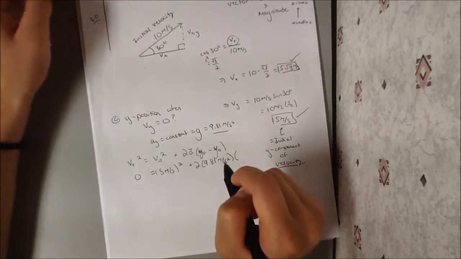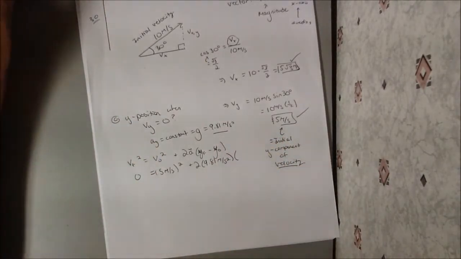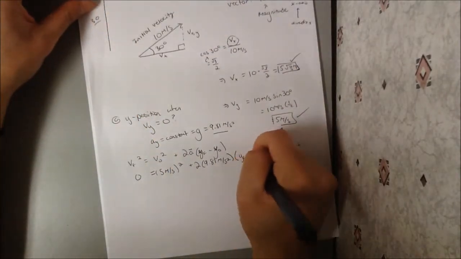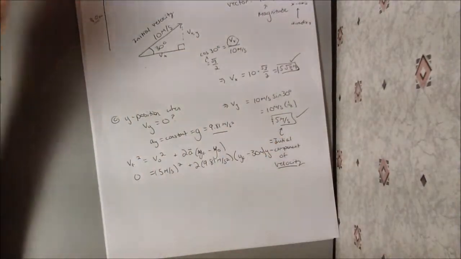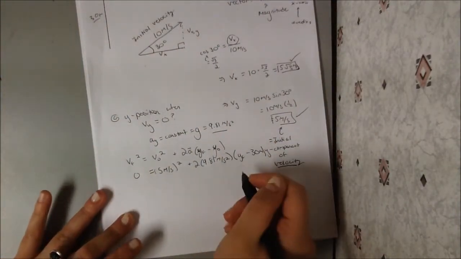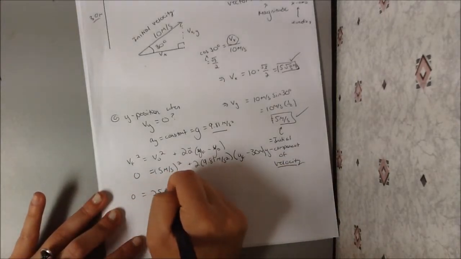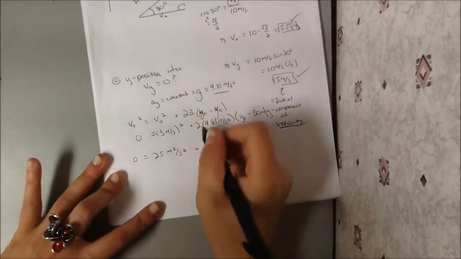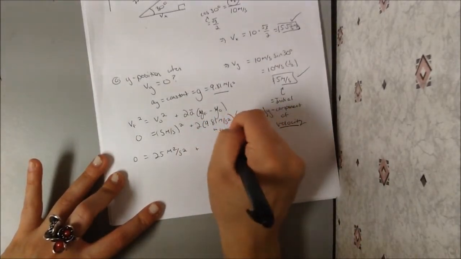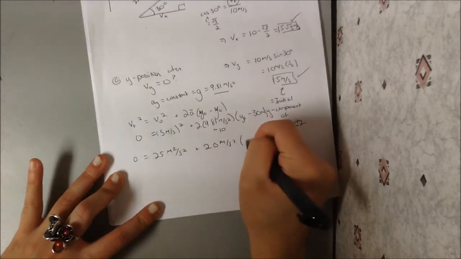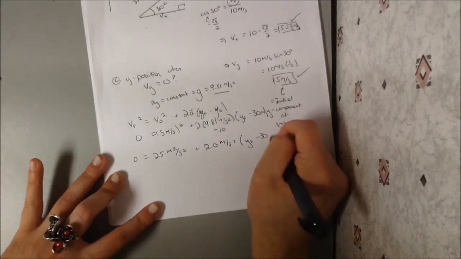We'll take the initial position to, you know what, I'm going to take what Joe did in class today, and we're going to use our initial position as 30. So our y final minus 30 meters, because that's the initial position, height in the air. That way we actually get the right answer. So let's solve this. Then we get 0 equals 25 meters squared per second squared plus 2 times, we'll make this about 10, just to make it easier for me, so plus 20 meters per second squared times y final minus 30 meters.